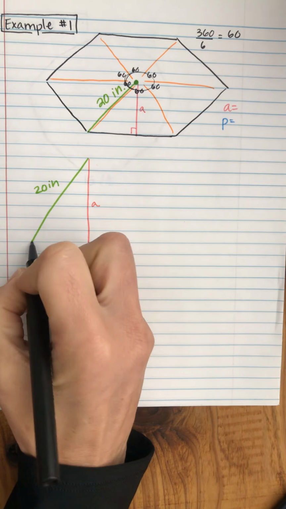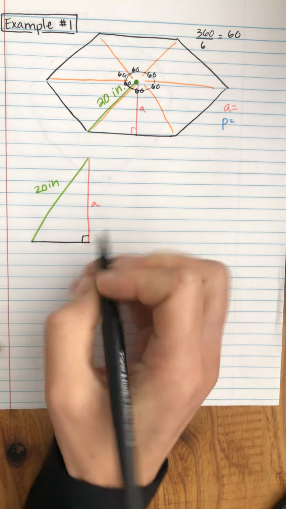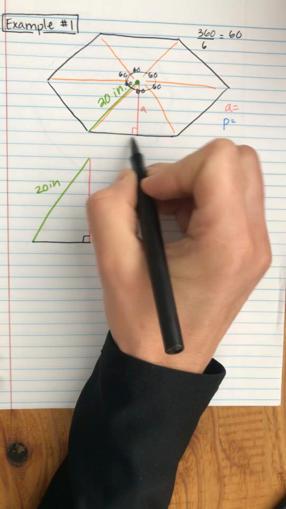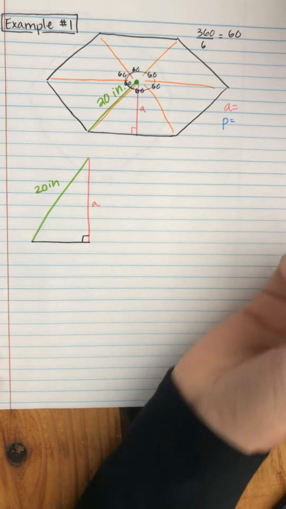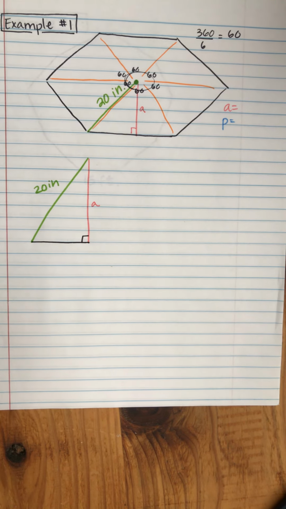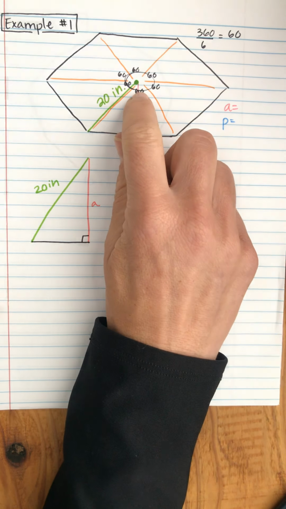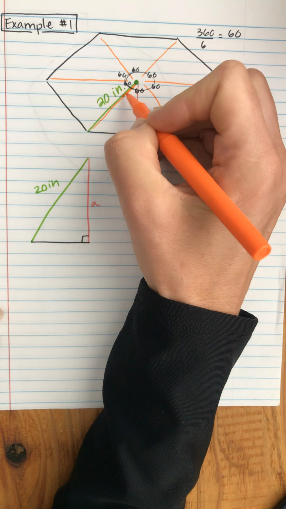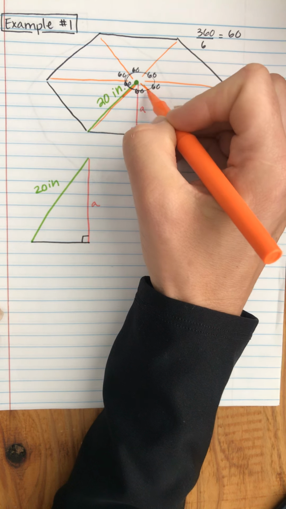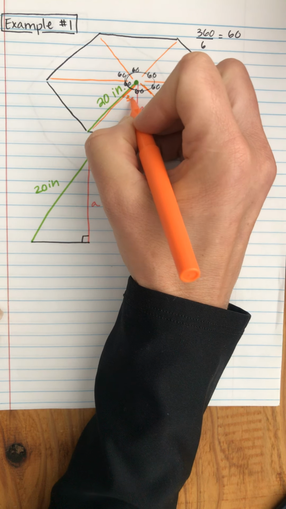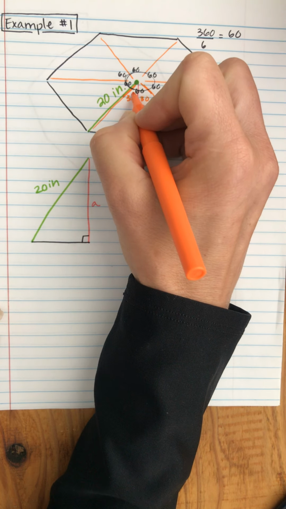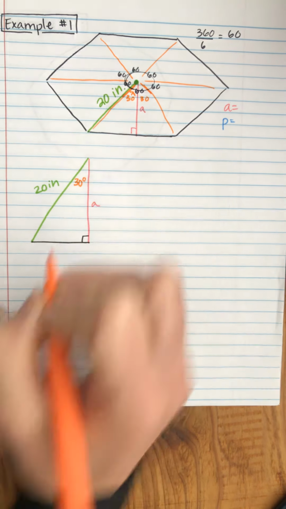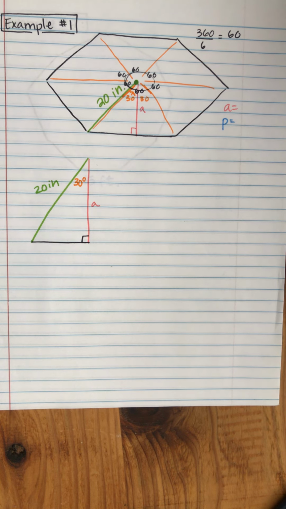And then I know my base here is going to be 1/2 of the length of this side, okay? So that's my base. Now, because I identified the fact that each one of these angles up here is 60 degrees, that means that this one here is 30 and this one here is 30, which means that this angle measure there is 30 degrees.